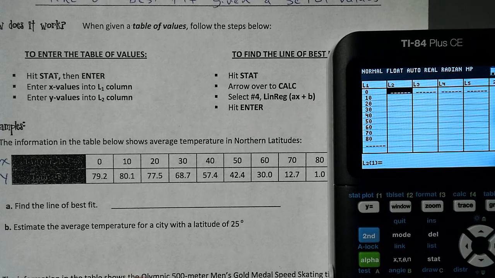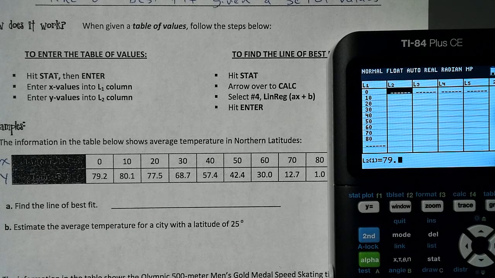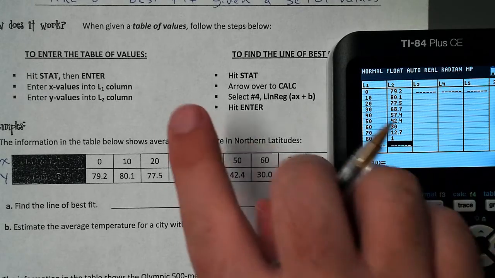Go over to L2, and you're going to type your y values into L2. So 79.2, 80.1, 77.5, 68.7, 57.4, 42.4, 30.0, 12.7, and 1.0. All right, I have all of my y values in there. And now we're going to go through these steps.